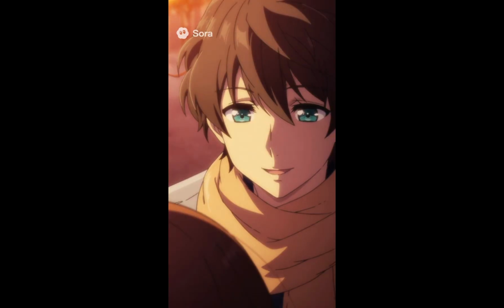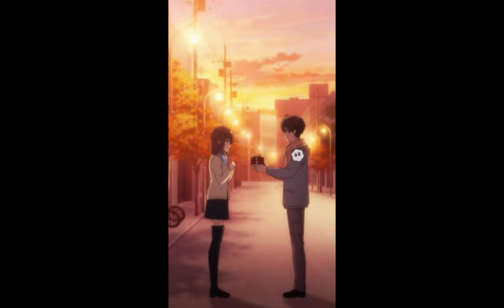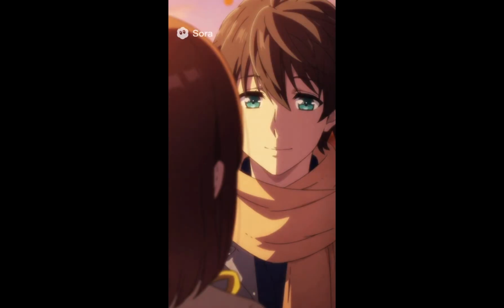So it can generate anime scenes very well. So sorry for those anime animators, their job is probably going to get taken.